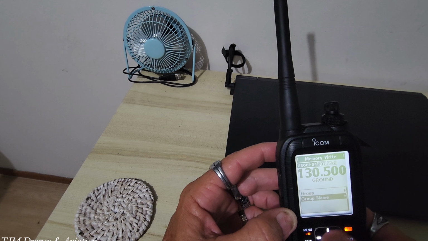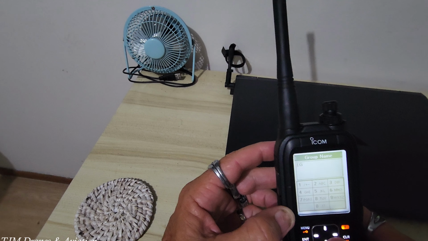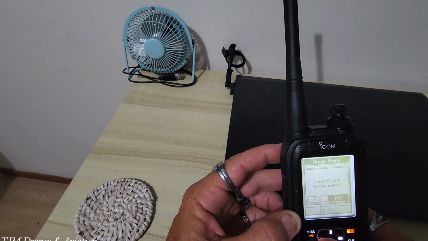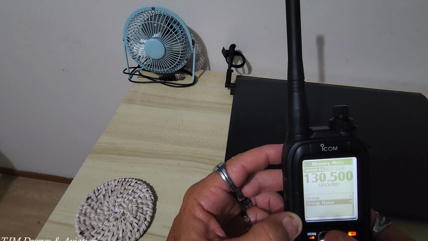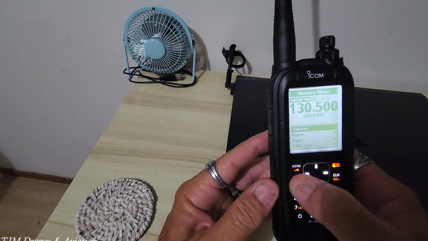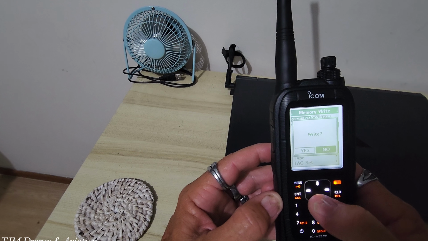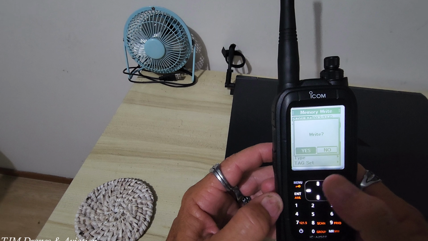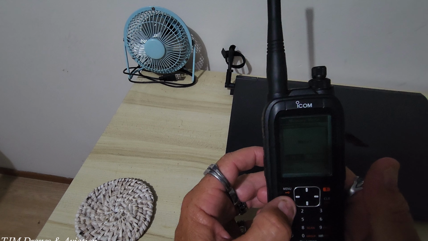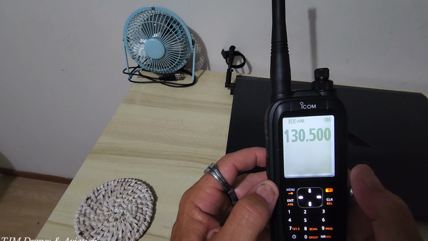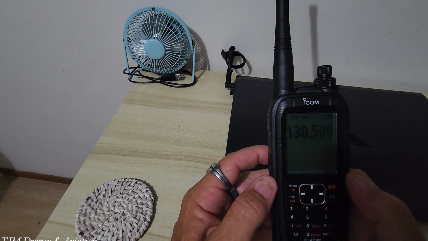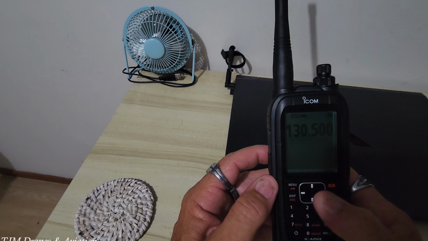Adding that, group name, we've already done that. Yes, we want to cancel that. So scroll back up, right, you press enter again, right, and you want to just click it over to yes and press enter again. So that saves everything. Okay, so we've got two frequencies added into that example group.